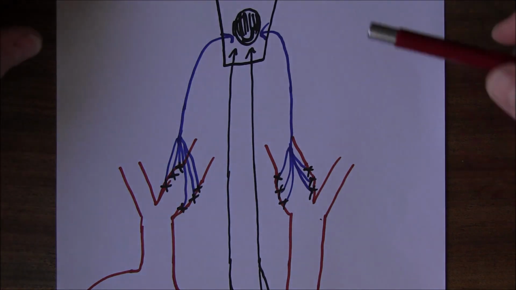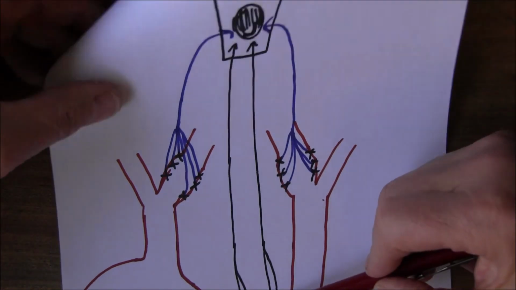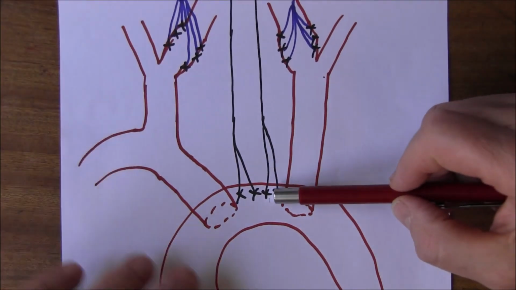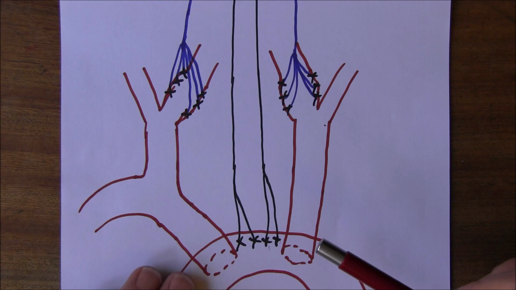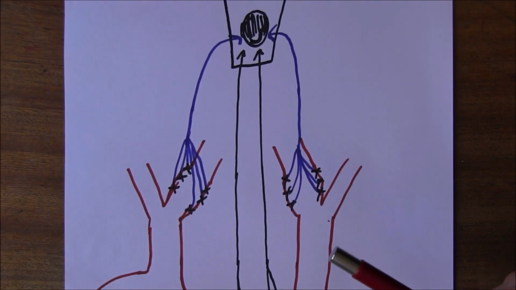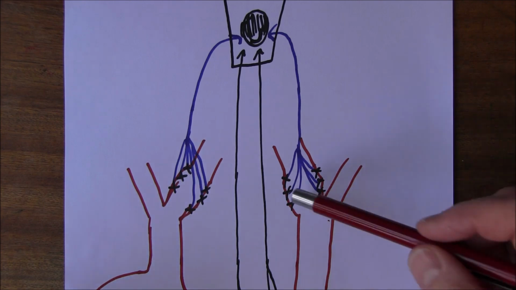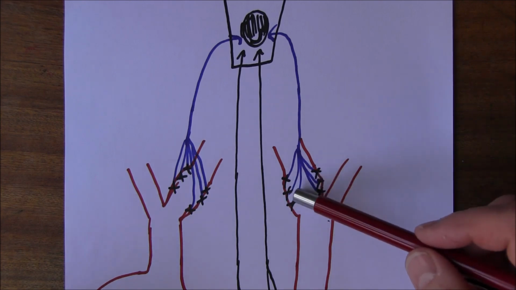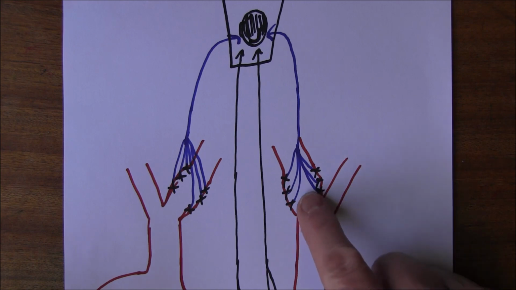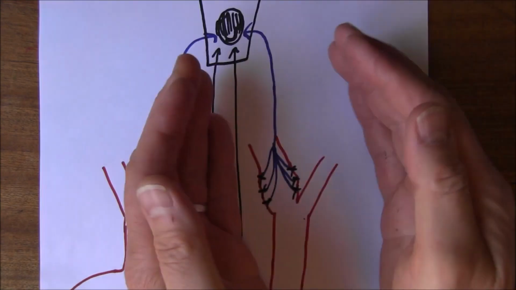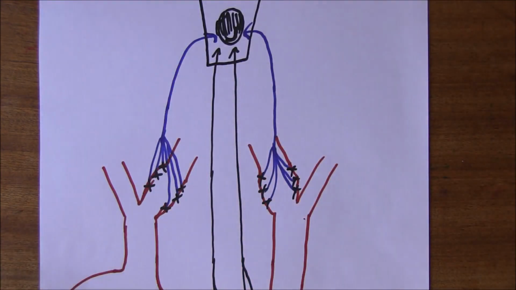Now there's actually two reflexes working here. There's the aortic reflex and there's the carotid sinus reflex, but they both work essentially in the same way. Let's think about the carotid sinus, for example. If there's an increase in blood pressure, it stretches the wall of the sinus. So if there's more blood pressure here, that's going to stretch the wall of the carotid sinus.